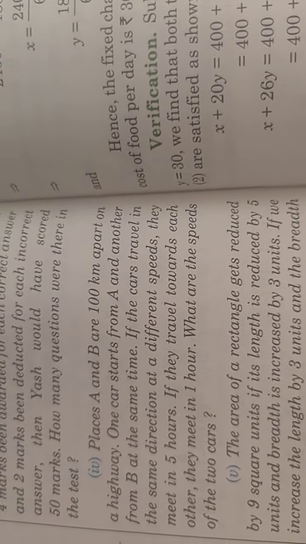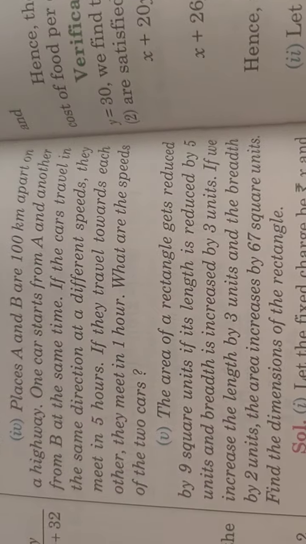So this formula we are going to use in this case. Okay, and in the fifth question, it is about the area of a rectangle and its length and breadth. It is reduced and it is increased. So according to the given condition, we will formulate the equations in this case. We will assume the length and breadth as the variables. So these are the questions. Now I am going to discuss the solution, how to form these equations.